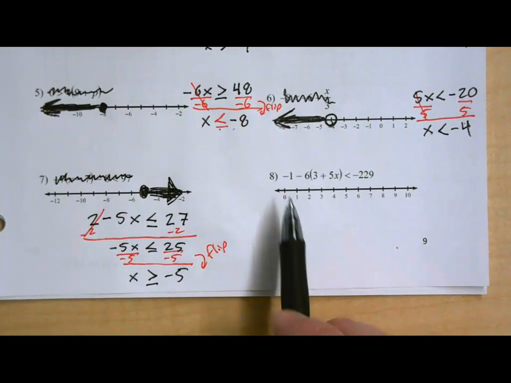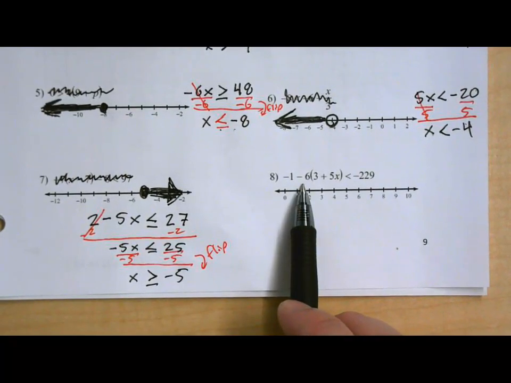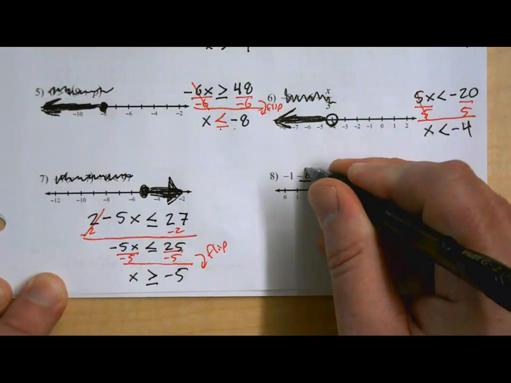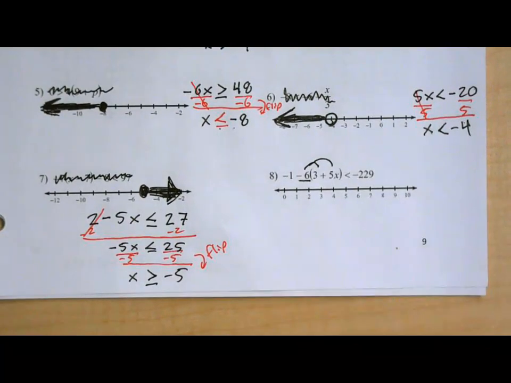Hey, would I start by doing -1 minus 6 in this problem? Can I do that? This -6 is being multiplied by something, isn't it? What comes first, subtraction or multiplication? Multiplication comes first. So we need to take this -6 and distribute it. That would be our first step.